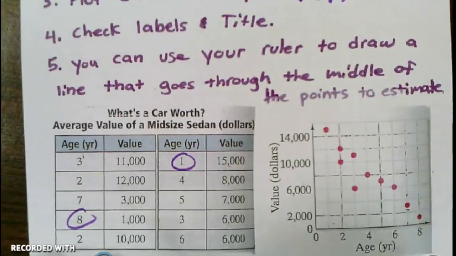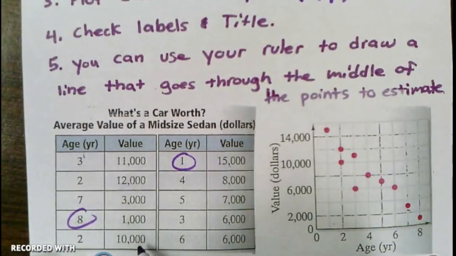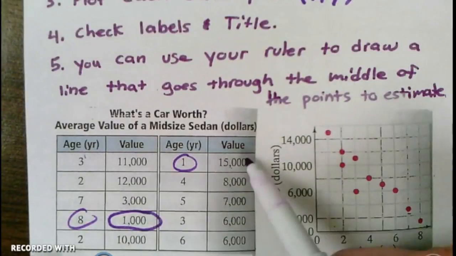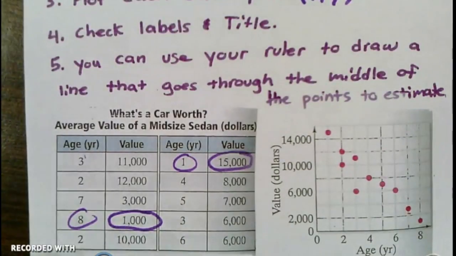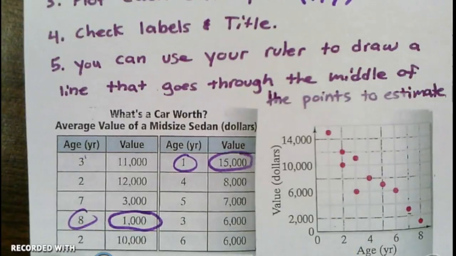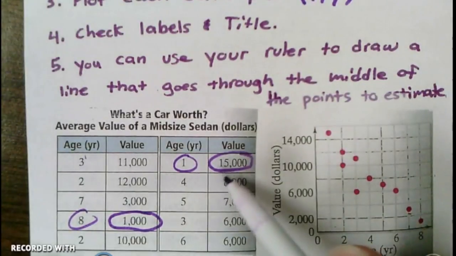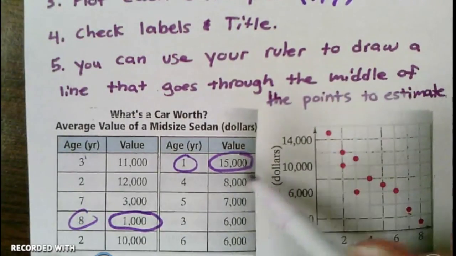So now we have to do the vertical one. Let's see, our smallest number, we got 1,000, and we're going all the way up to 15,000. So that's got a range of 14,000. I want to go a little bit higher than 15,000.